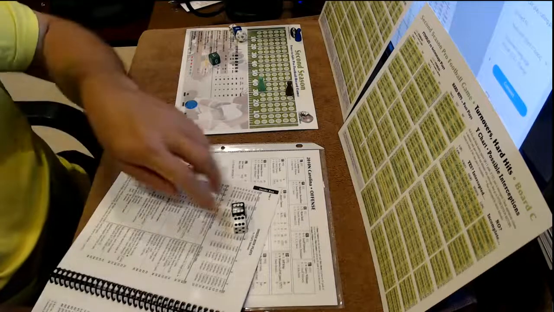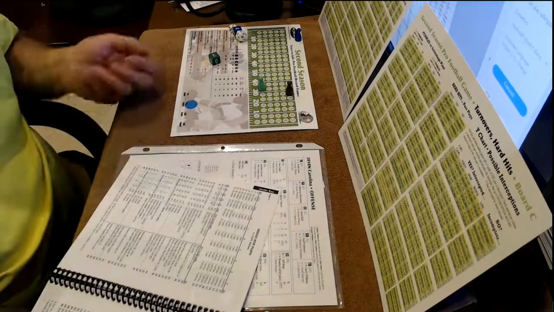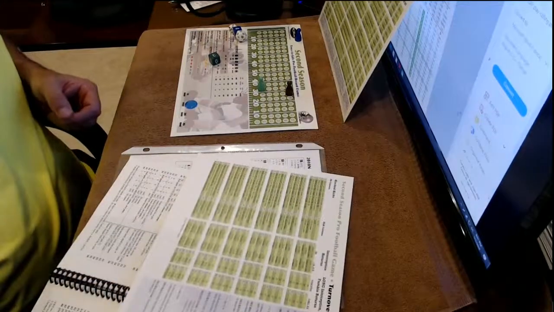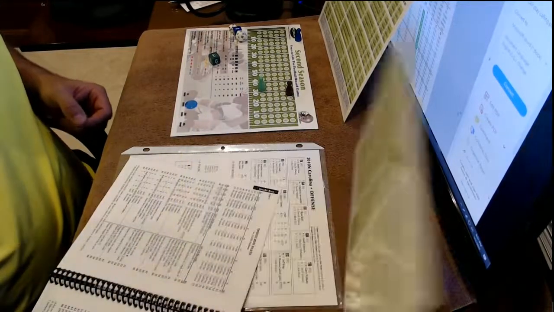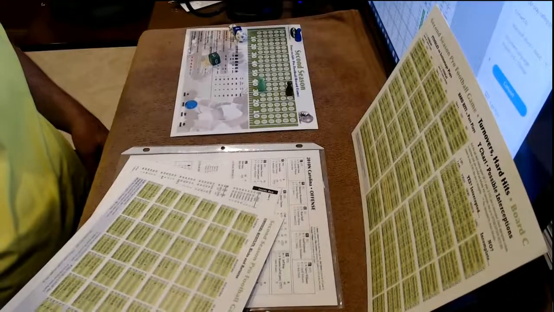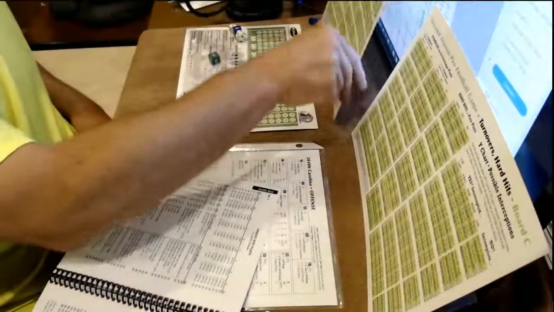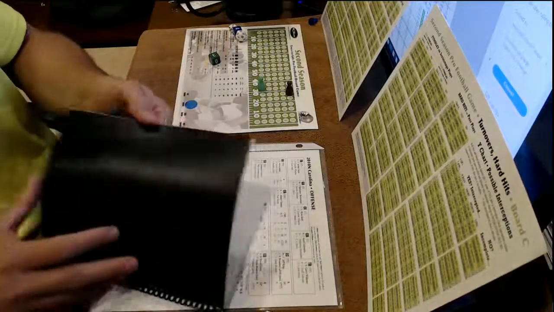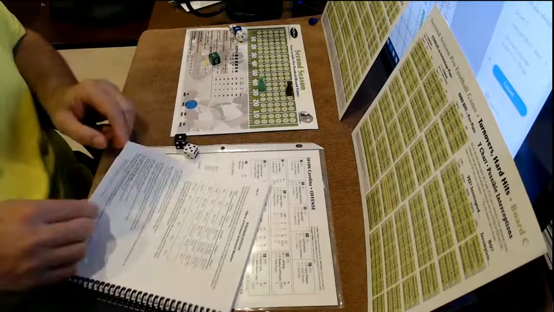Injury chart. Let's see which one of these has got the injury on it. No. Let's see. Is this an injury chart? No. Whoops. Well, let's see if we've got weather effects. Rare results.